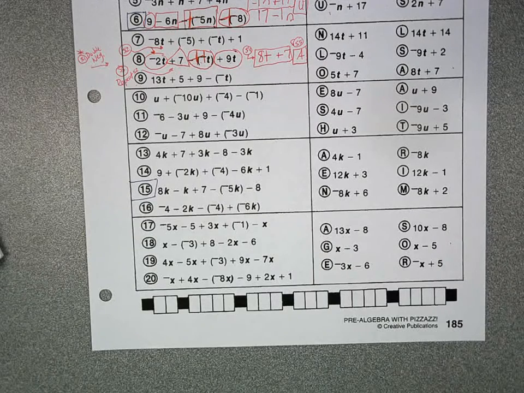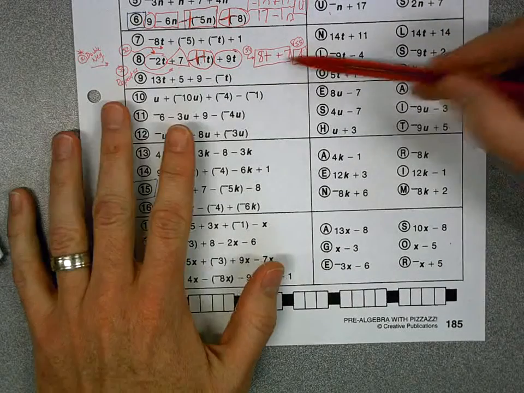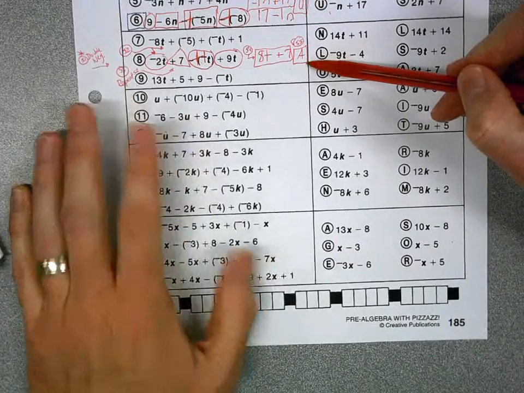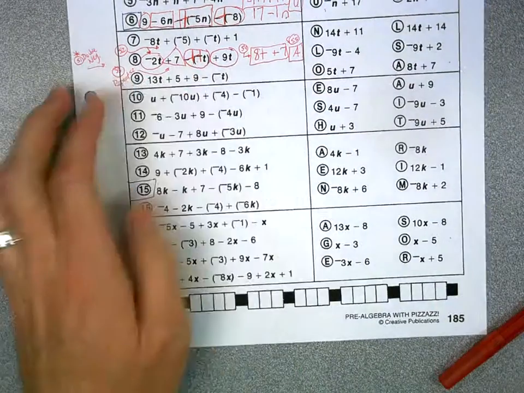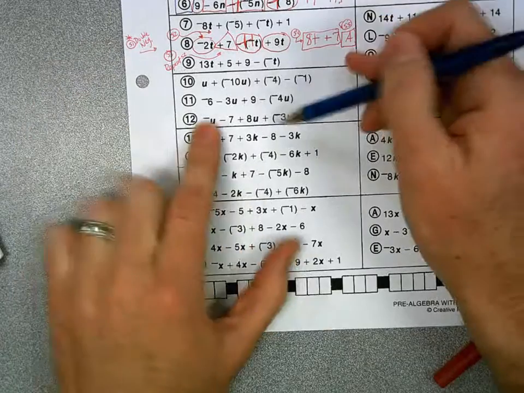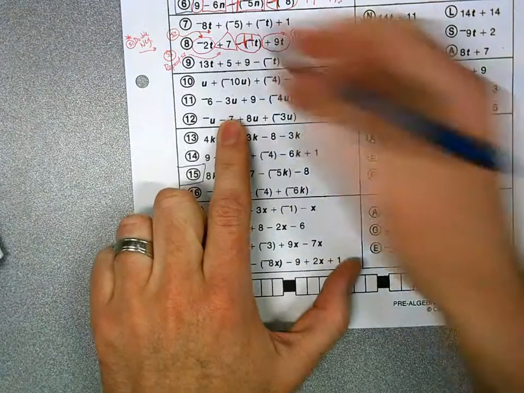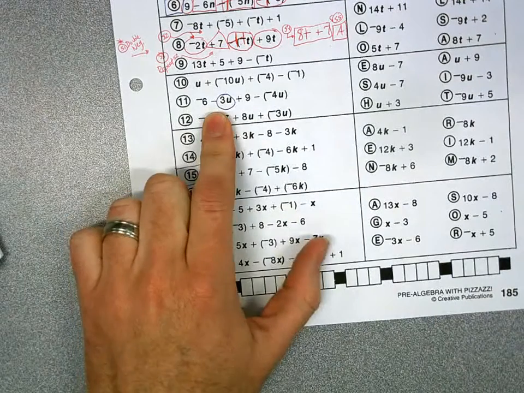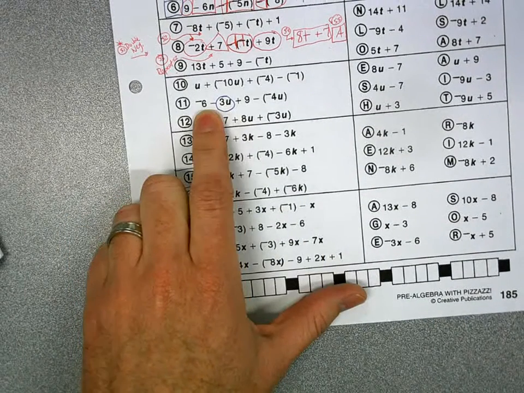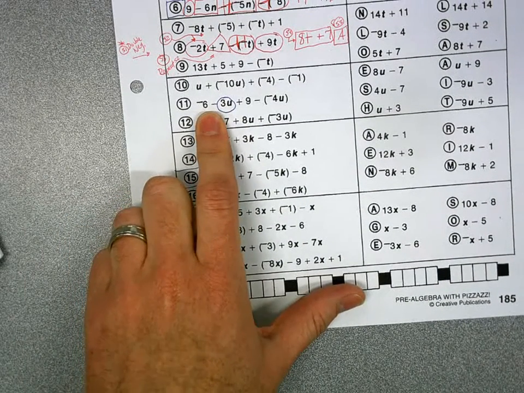Actually, I want you to share your answer and your letter answer, okay? But here's one of the biggest mistakes people make when they do this: they do not include their sign in front, which is very important considering that is not a positive 3, it's a negative 3u. And when you simplify it, you combine like terms. That is very important.